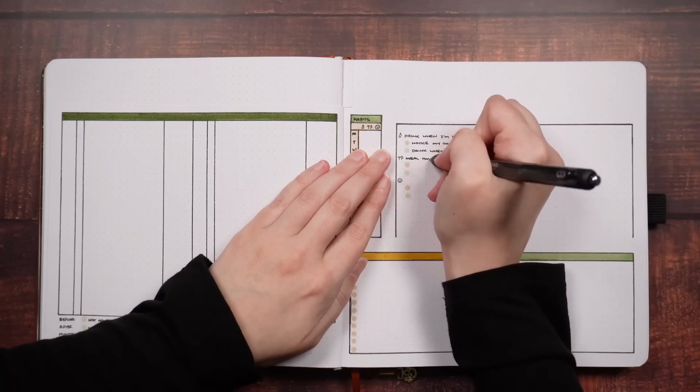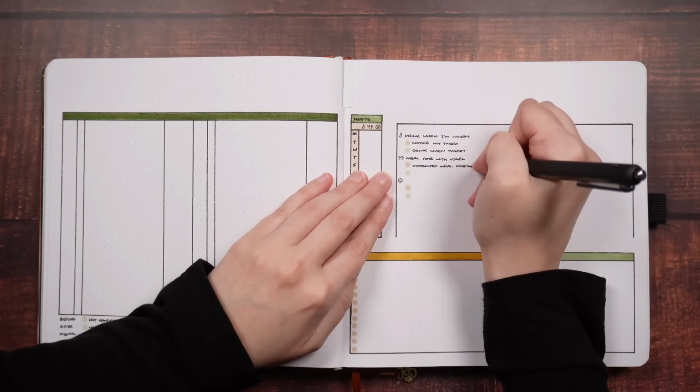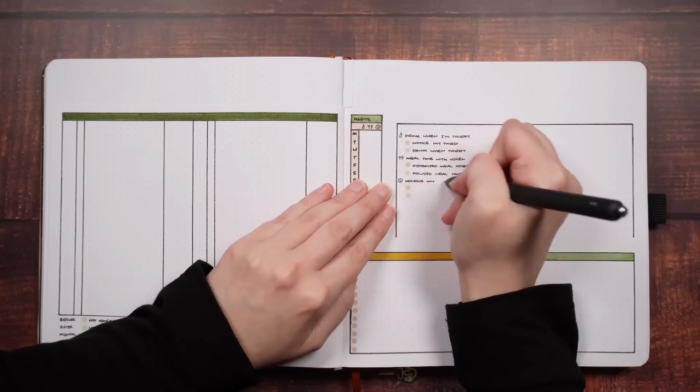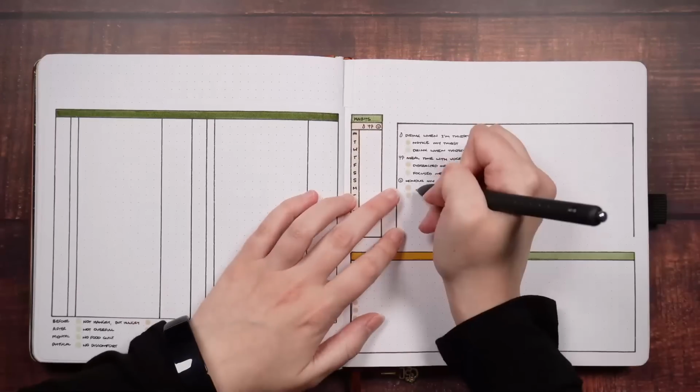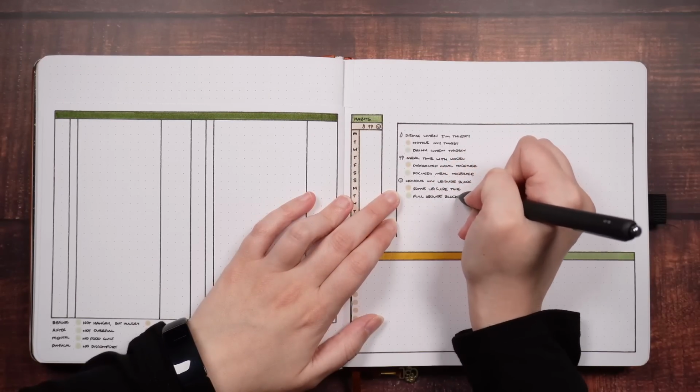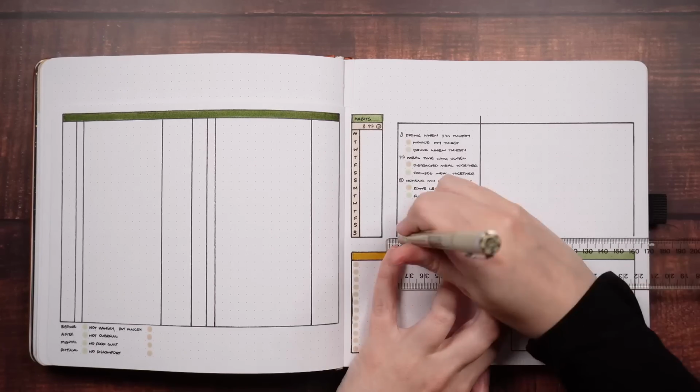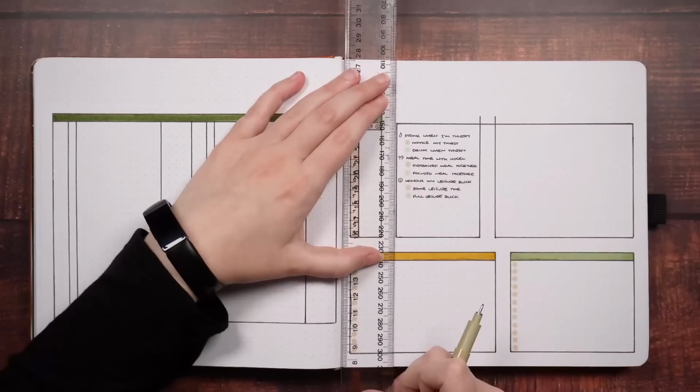You'll have seen that I added in that Dutch door element by cutting away the top of the middle page for the two spreads that we have. This is so that I only have to put the decoration in once. That's honestly one of my favorite ways to use Dutch doors, is just so that I can be a little bit lazy with my decoration.